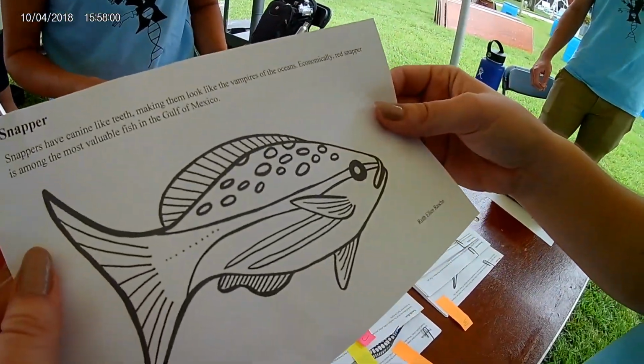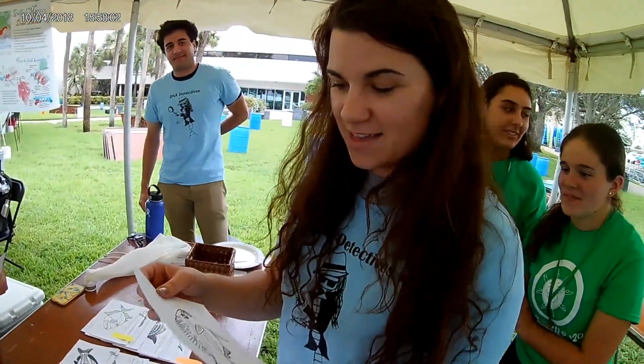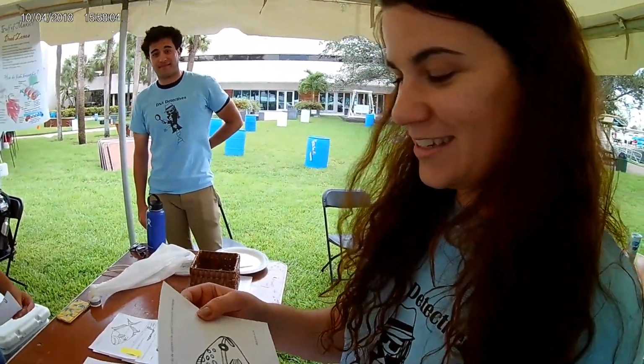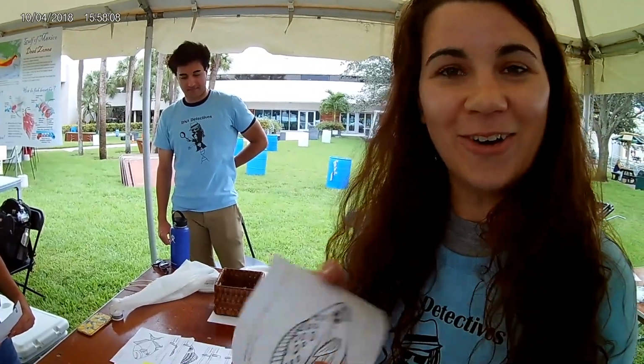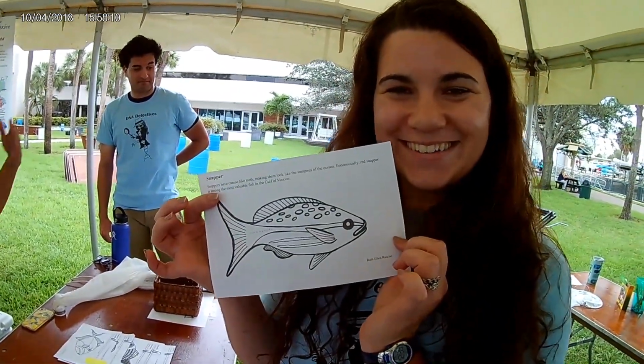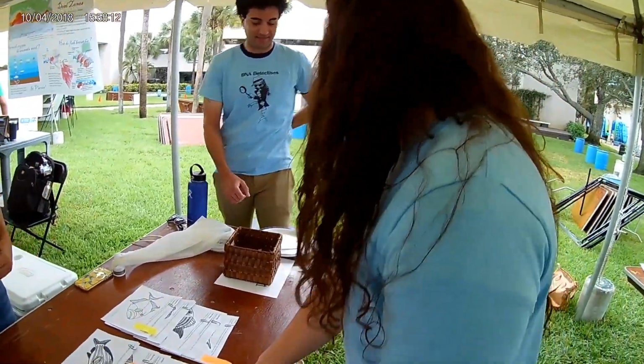Awesome. Snappers have canine-like teeth, making them look like vampires of the ocean. Economically, red snapper is the most valuable fish in the Gulf of Mexico. Cool. You can also get a sticker. Thank you.